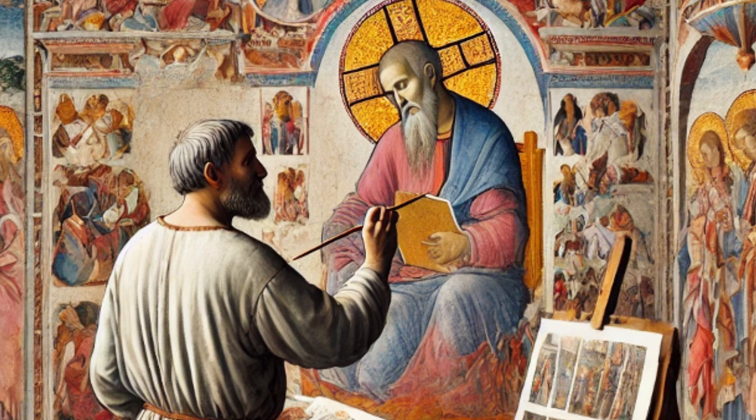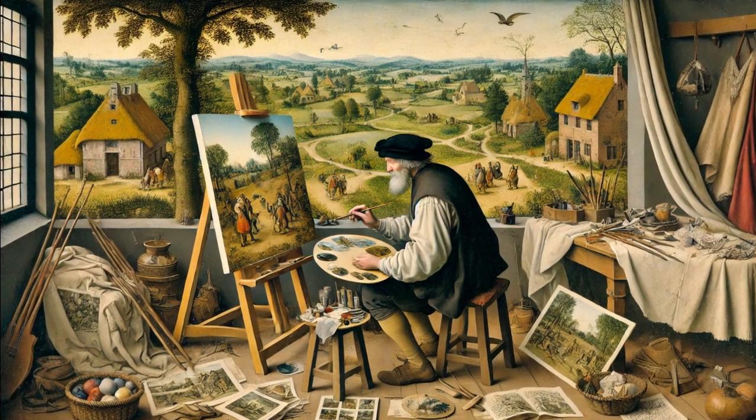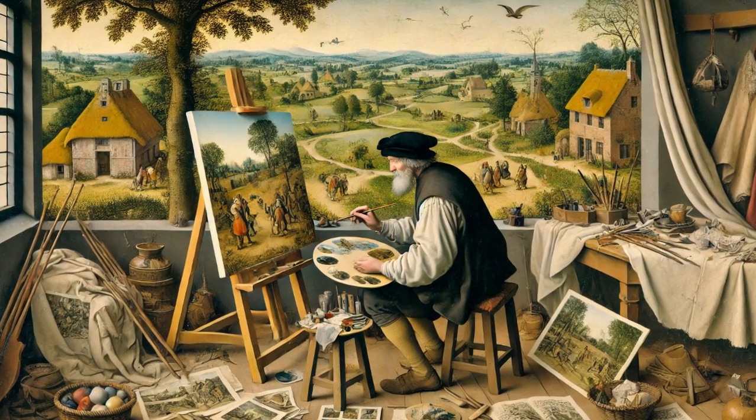Let's now turn our attention to Peter Bruegel the Elder, a remarkable artist whose works offer a vivid glimpse into the lives, struggles, and joys of ordinary people during the Renaissance.